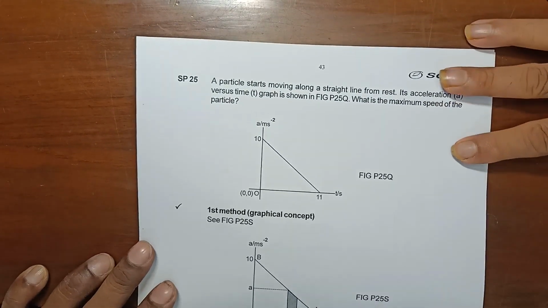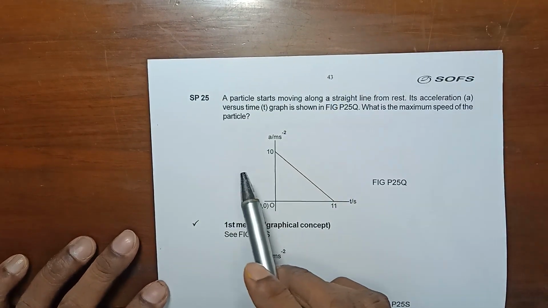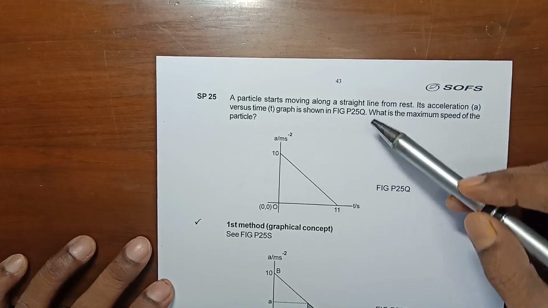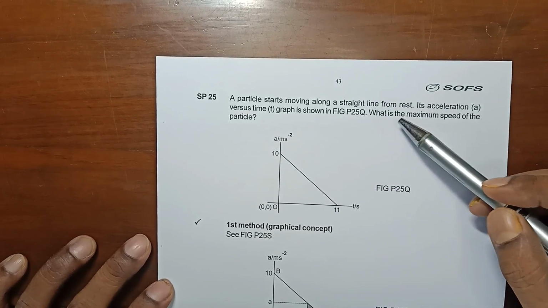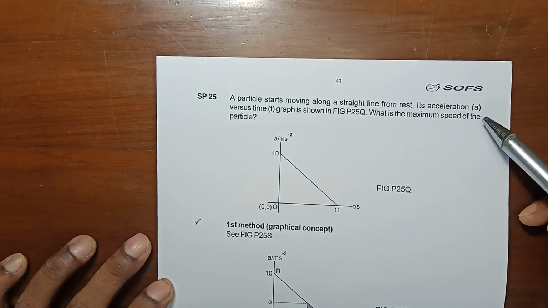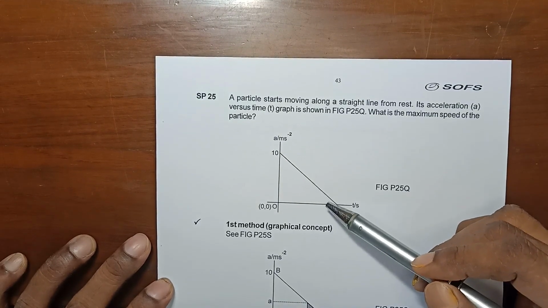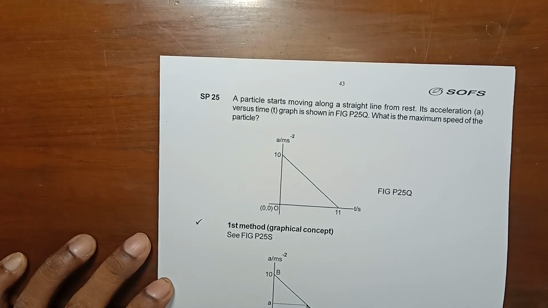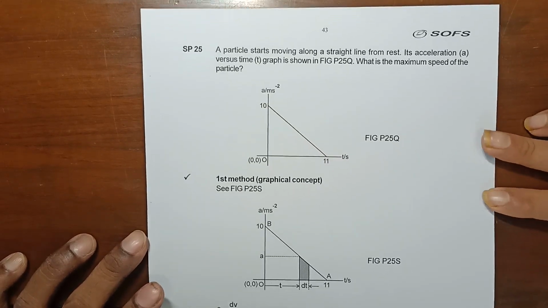SP25, you see, it is an acceleration versus time graph. It is a straight line given in the problem. A particle starts moving along a straight line from rest, and its acceleration versus time graph is given here. Now we have to find the maximum speed of the particle. First method, graphical concept.